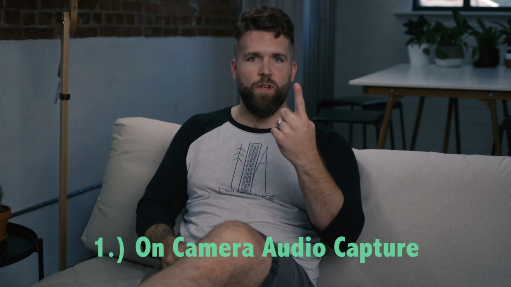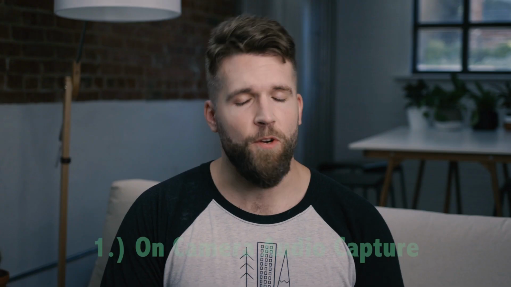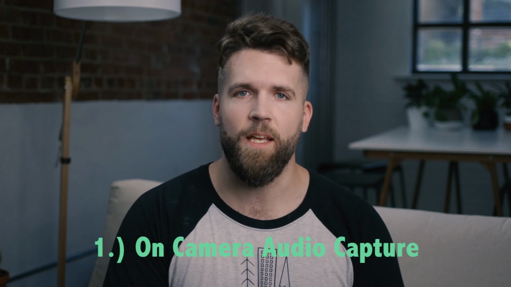So there's three ways that you can do this. First of all, you can just record the sounds from your camera. I'm in the city now, so there's city sounds. The first and most common and easiest is actually on-camera sound.